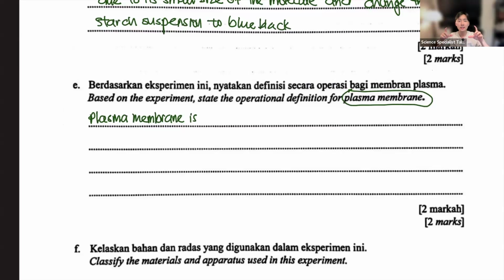Operational means in this experiment, what can be proved as a plasma membrane? That means I know plasma membrane. Okay, plasma membrane is something like this. In this experiment, which thing similar to plasma membrane, which thing have been done is a plasma membrane?